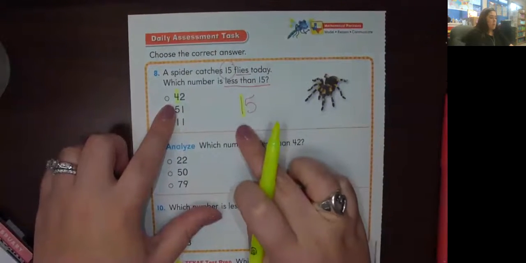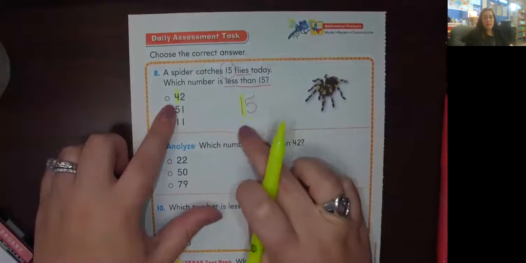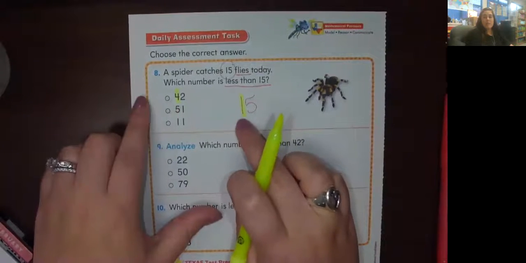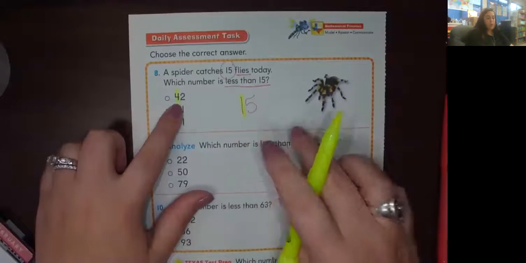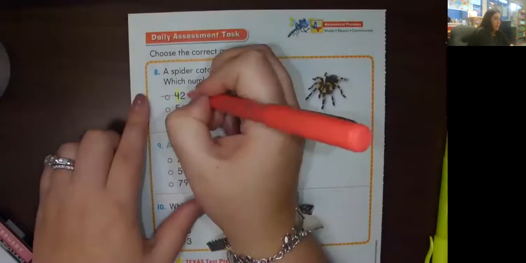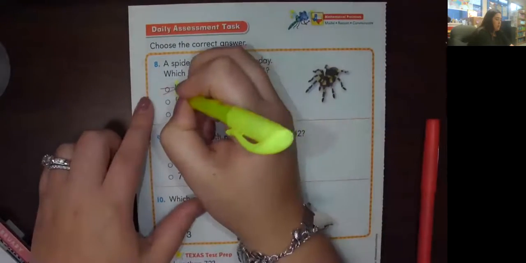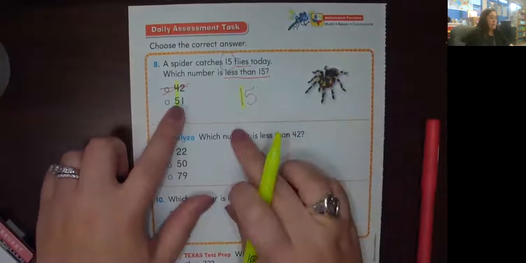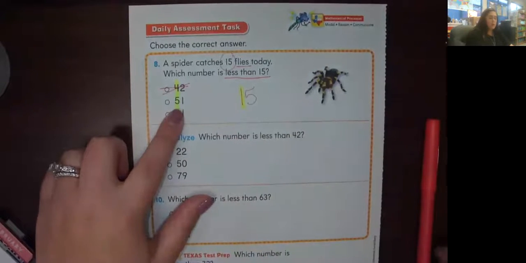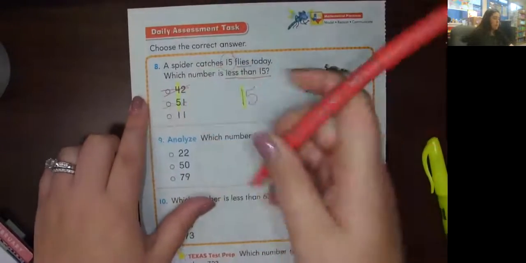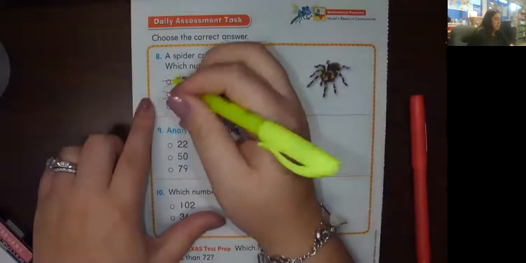We're looking for a number that is less than 15. So we need a number that is less than 1. Is 4 less than 1 or smaller than 1? No, 4 is not smaller than 1. So that one can't be our answer. Now we're going to look at the next one. A 5. Is 5 less than 1 or smaller than 1? No, 5 is bigger. So that one's not our answer.